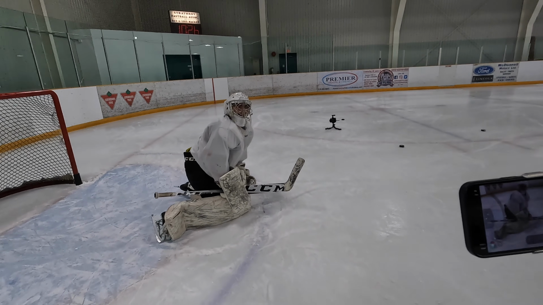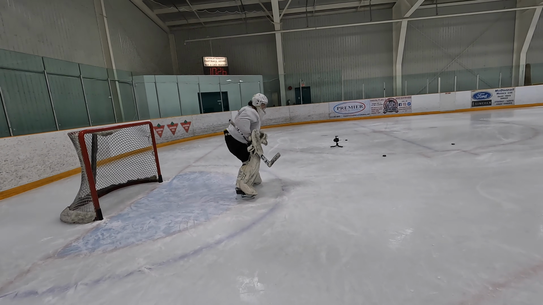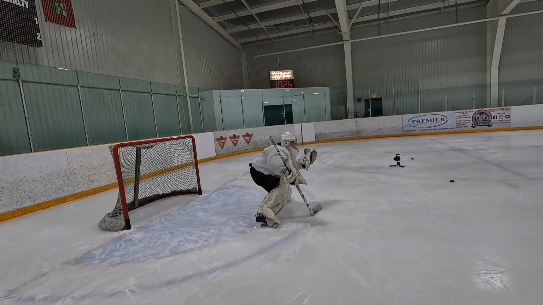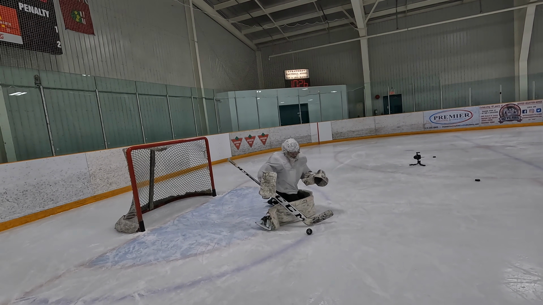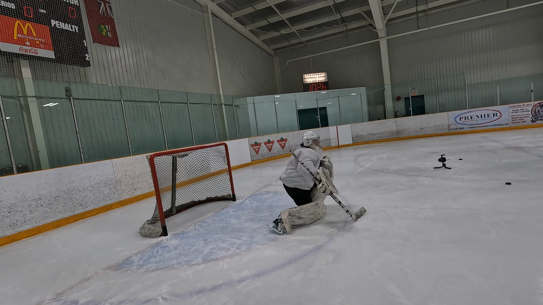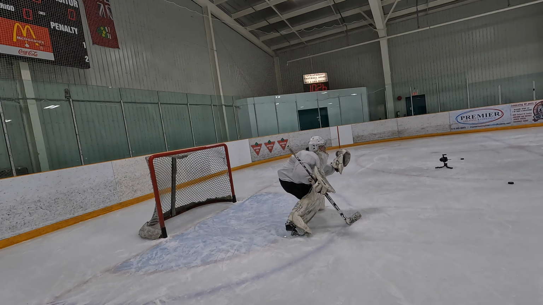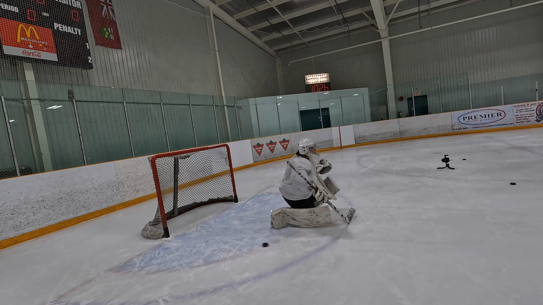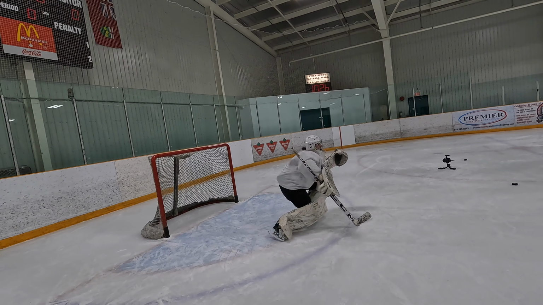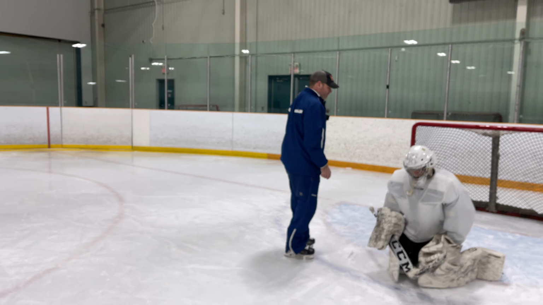Let's try some on the blocker side low and see how he does, with the stick properly held now. So tilt it back only slightly and let's deposit this puck neatly in the corner. Nice. Two more. Nice. Last one. Go back in your butterfly again.